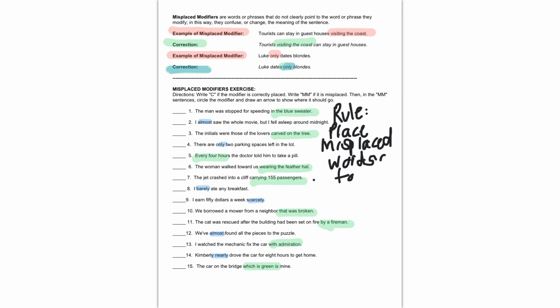as close to what they describe. That's another word for modify. As possible. And I'm just going to write POS, and that's an abbreviation for possible.